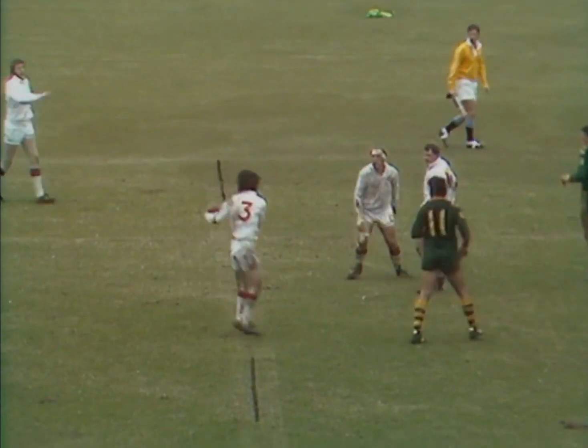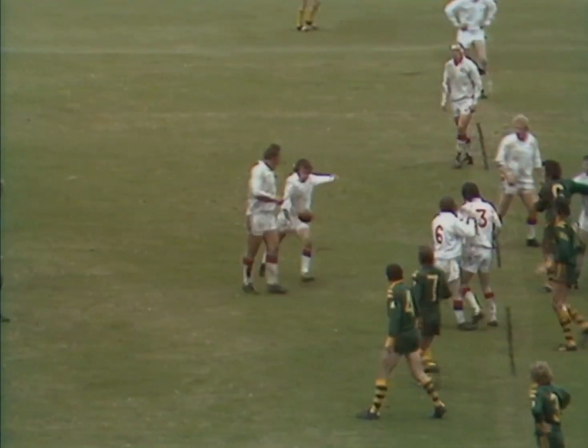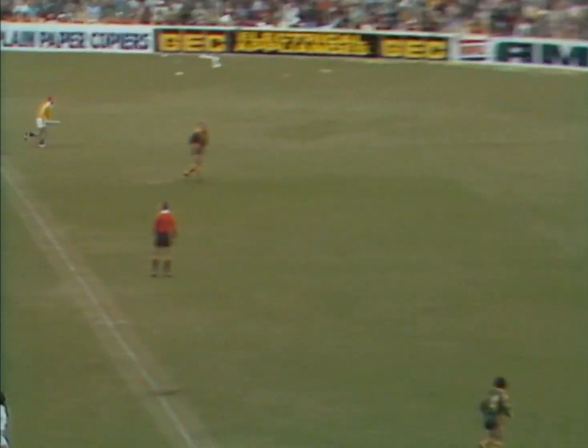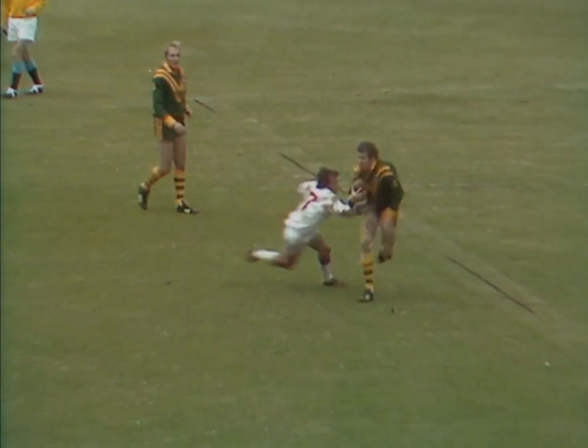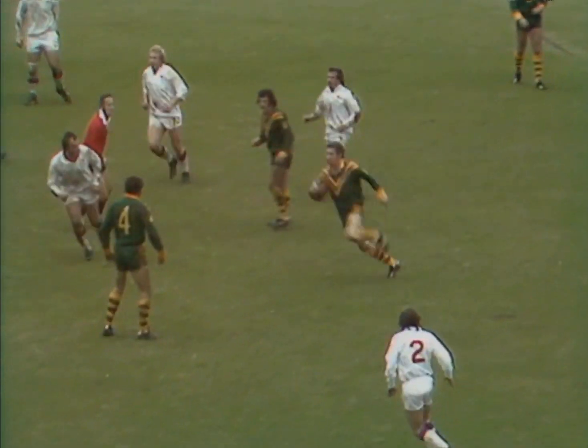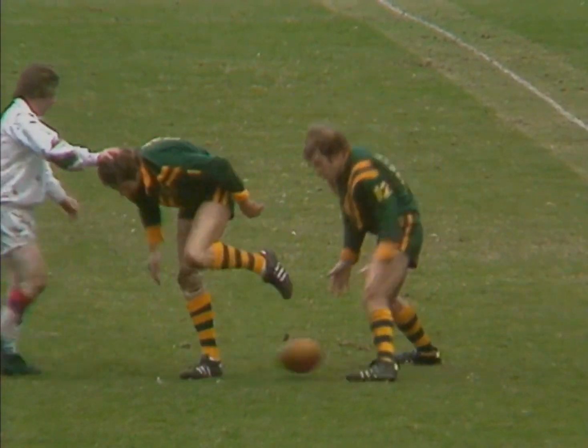Bridges. Dill. Back to Nichols. Nash. And that's too far. Langlands, all the time in the world. Nash coming through, beaten by Langlands, but he hasn't beaten Millward. Good tackle by the little scrum half for England.